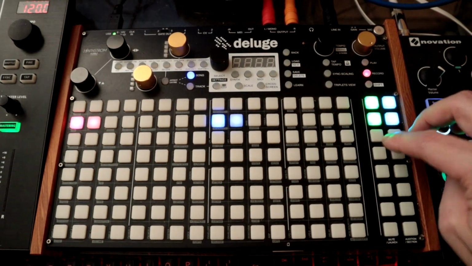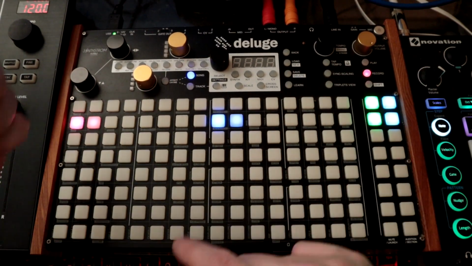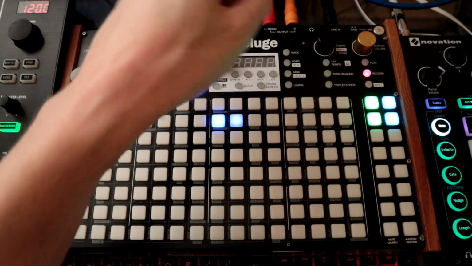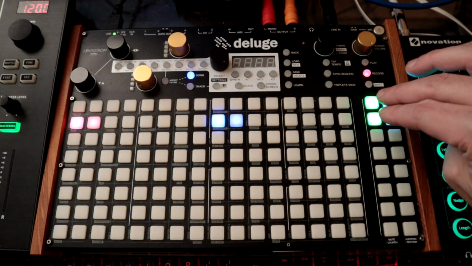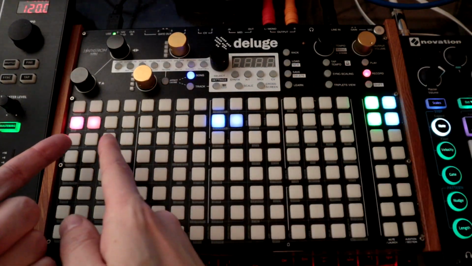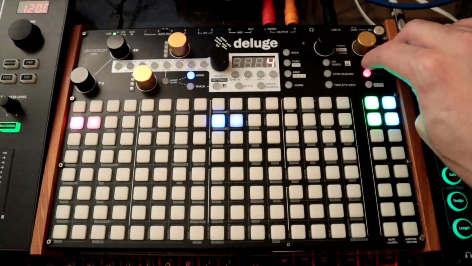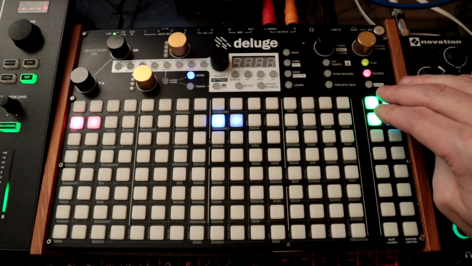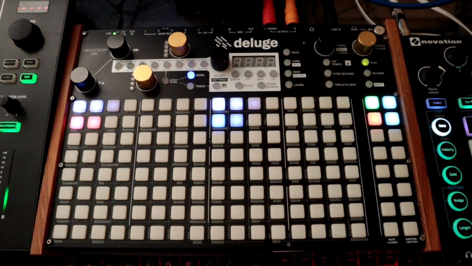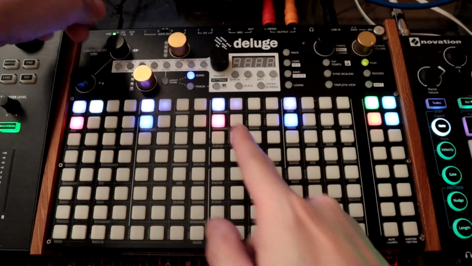So what I'm going to do is just record. We're going to record the circuit drums that are coming through the mixer into the line in, and then I'm going to press both of the mutes. That way, if I didn't do that, it would just double up the sound on top of the loop. Okay, so that's an audio loop now.